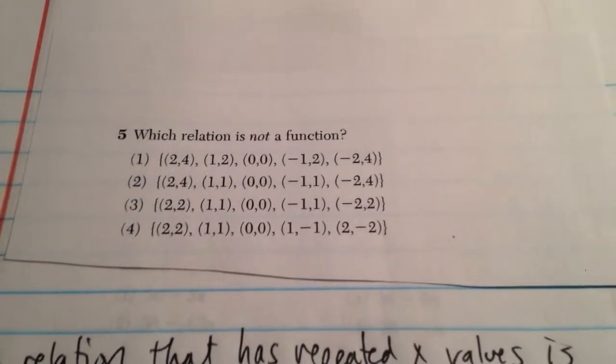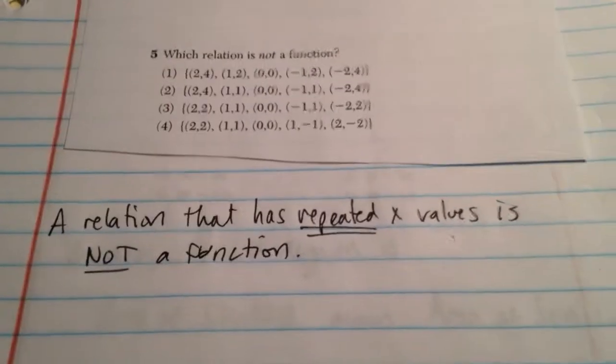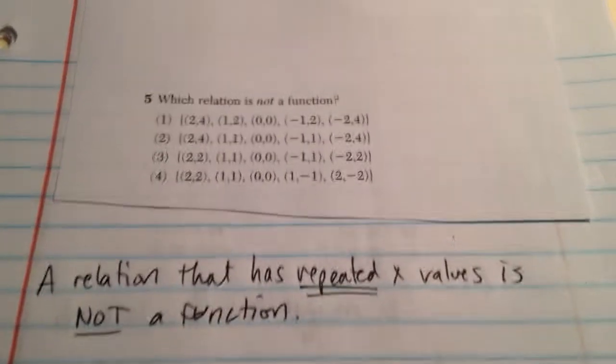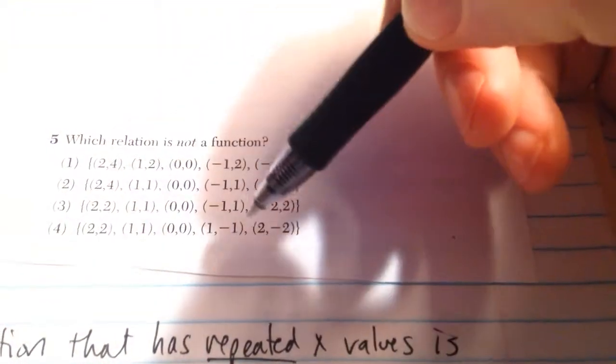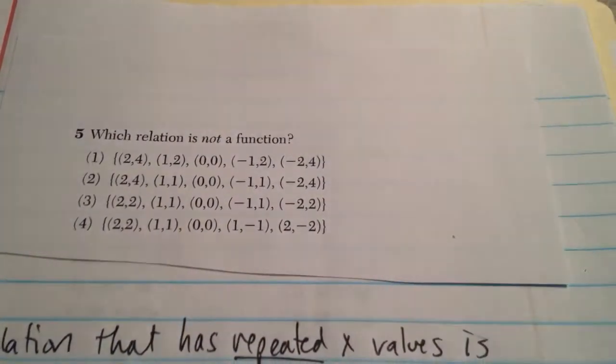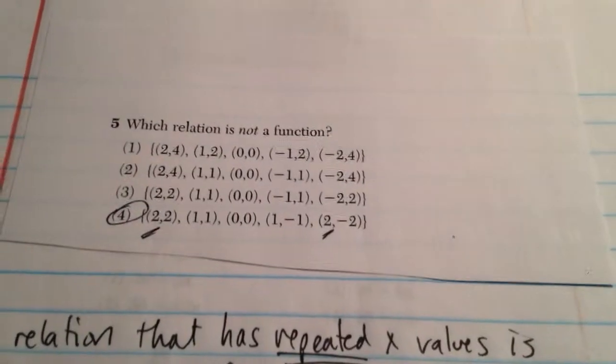Number 5, which relation is not a function? Remember, a relation that has repeated x values is not a function, so I'm looking for which of these choices has duplicate x values. If you notice, choice number 4 says 2 pairs with 2, and 2 also pairs with -2. Not a function.